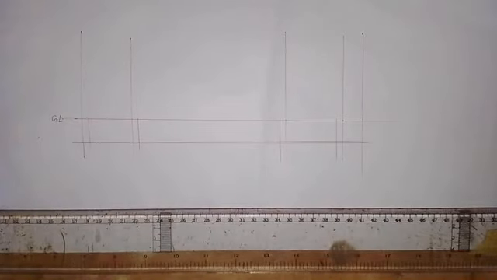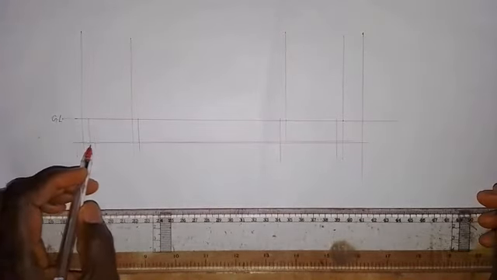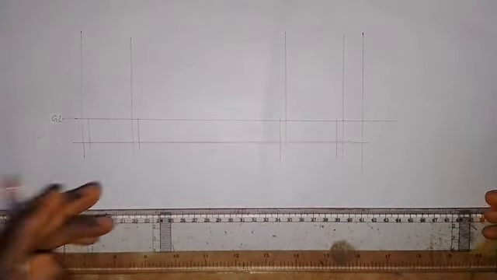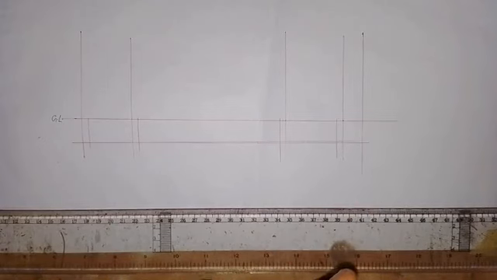Alright, having drawn the line for the foundation, this horizontal line, the next thing that we need to do is to take the dimension of the foundation.